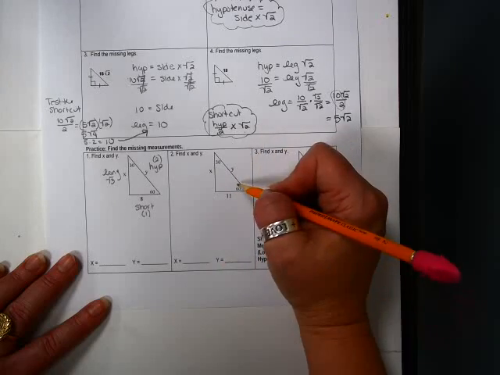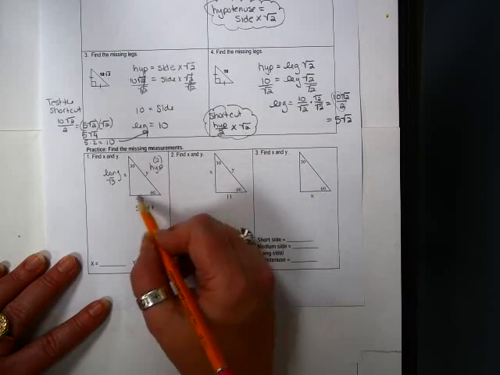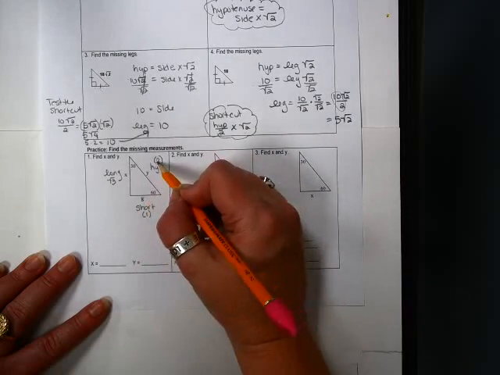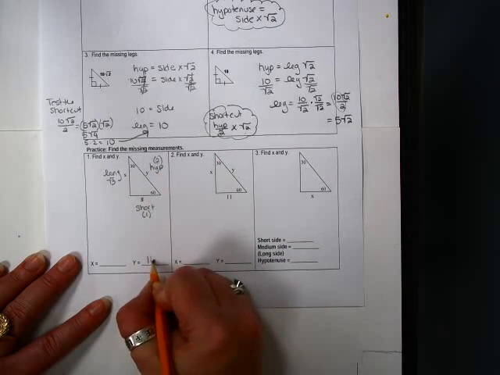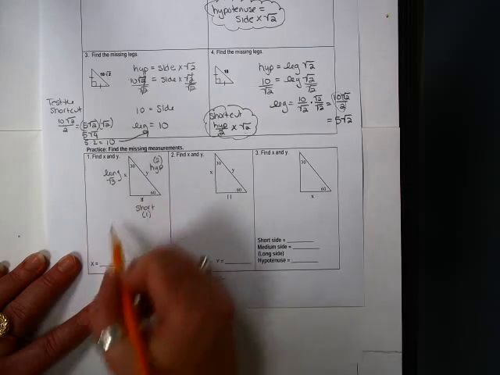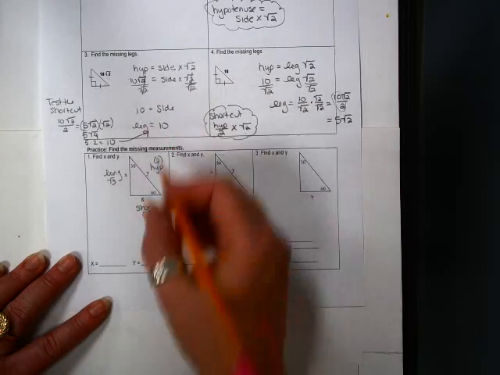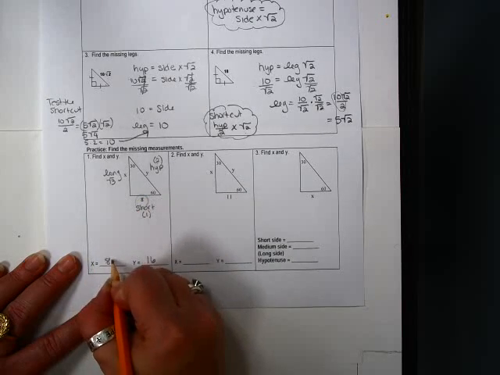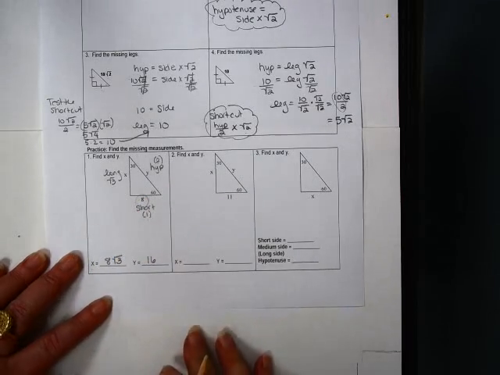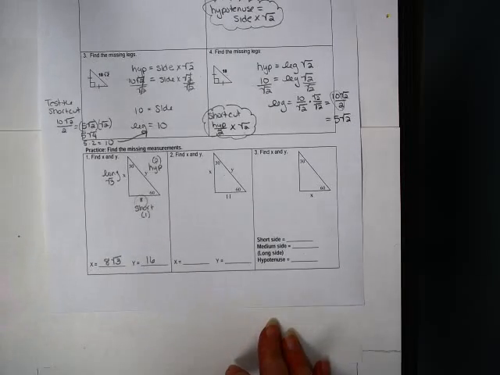Okay, so here that means that whatever this side is, I need to double it to get the hypotenuse. So y is going to be 16. And then to find this side, the long leg, I take whatever this guy is here, 8, and I multiply it by the square root of 3. So that's how you do that one.